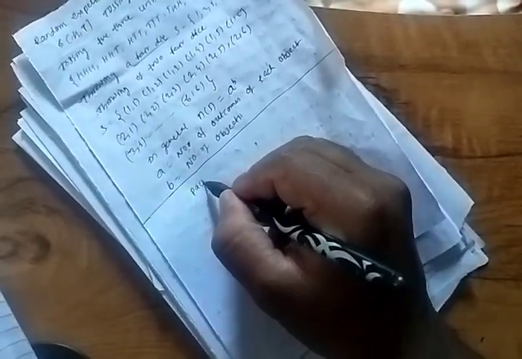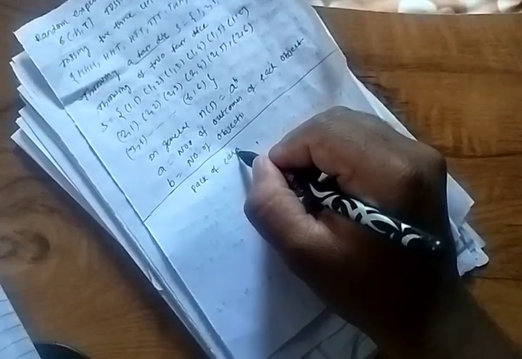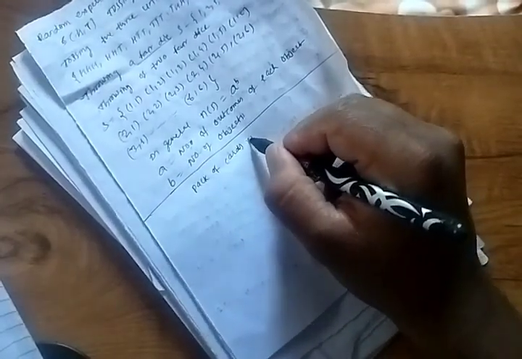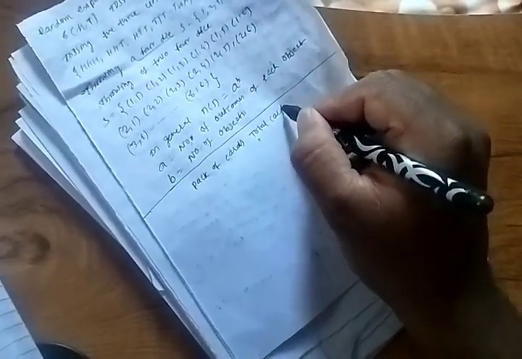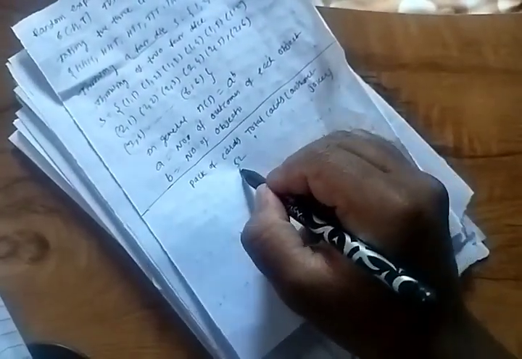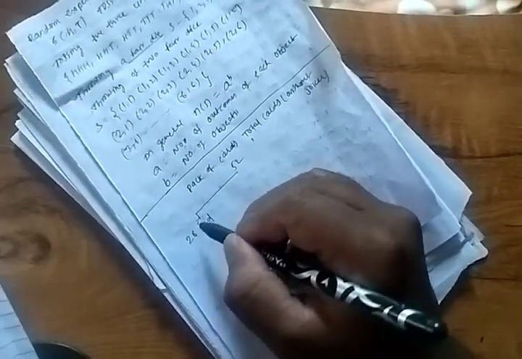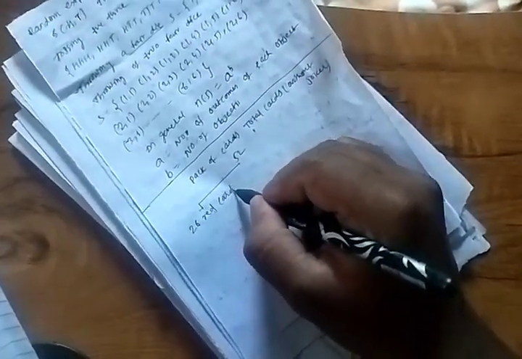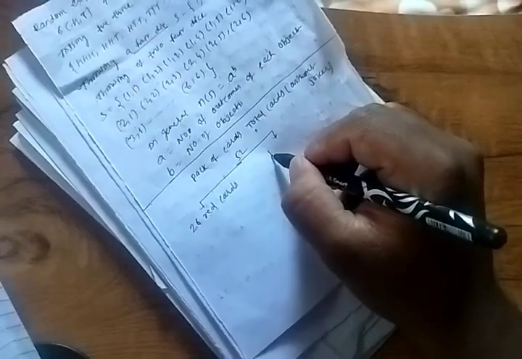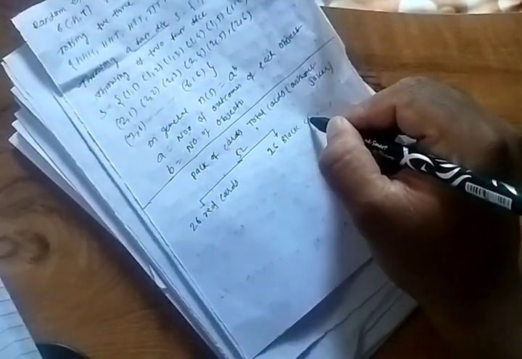Next is pack of cards. Total cards without joker: 52. In that, 26 red cards, 26 black cards.